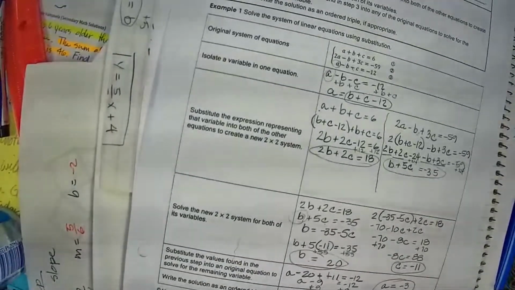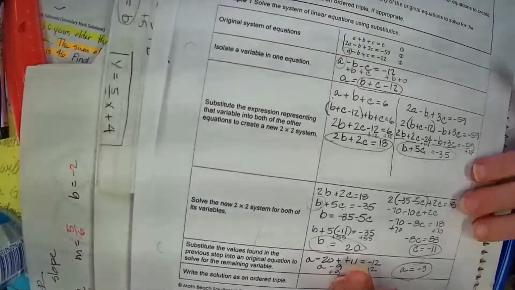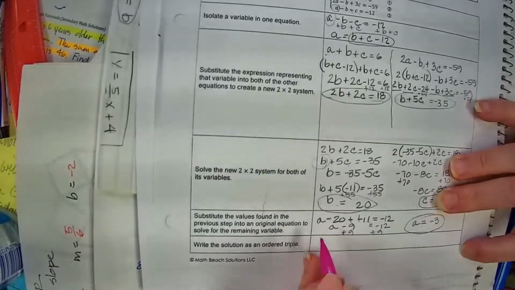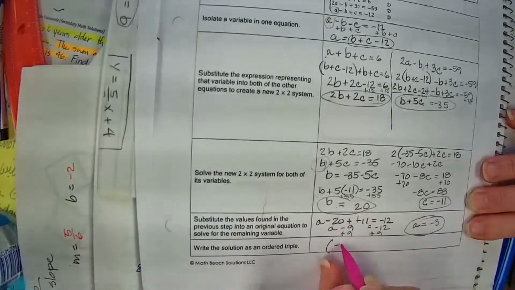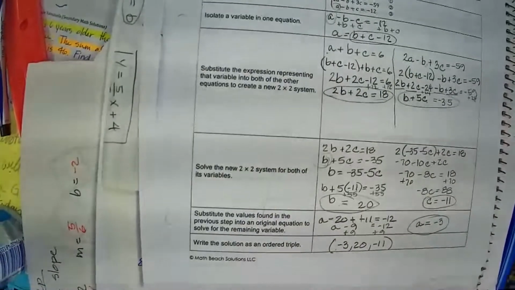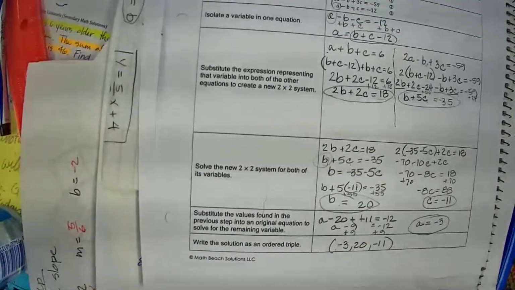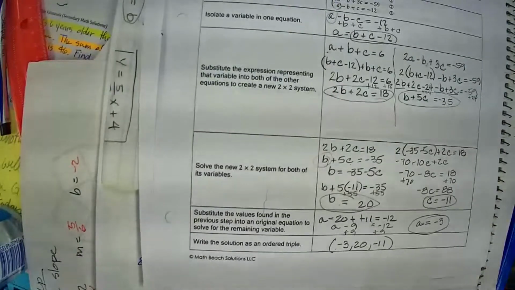Oh good, those are the same answers. Okay. So you write it as an ordered pair. Okay, so down here, you put it in alphabetical order, A, B, C. So negative 3, 20, and negative 11 is your solution. So it just kind of stretched it a little bit further. Didn't change anything really. Okay, but we added a few more steps. Okay, so flip over.